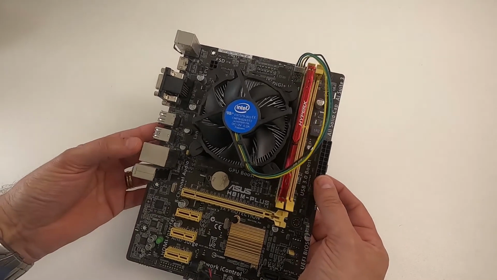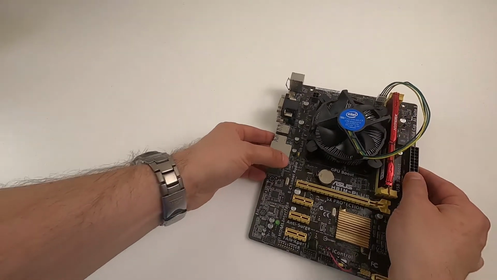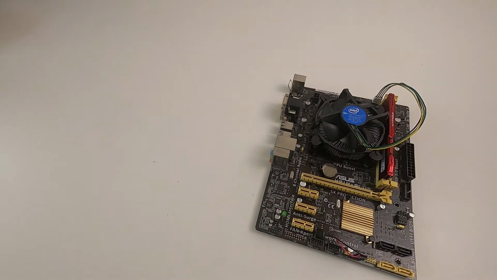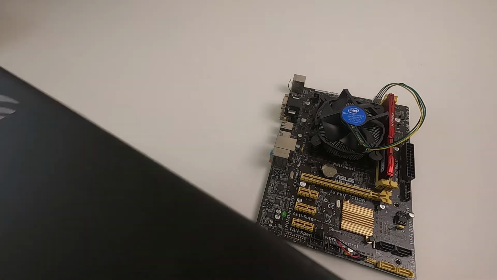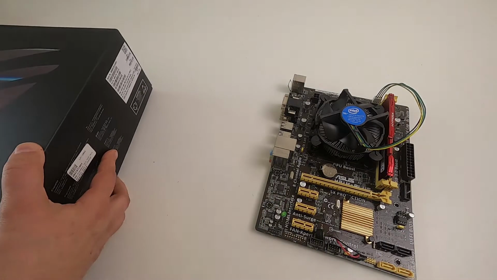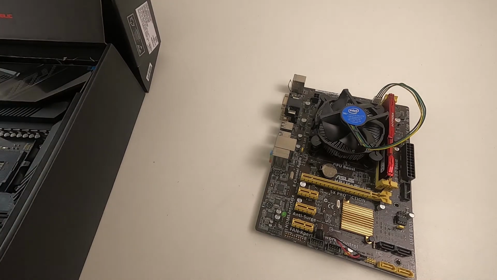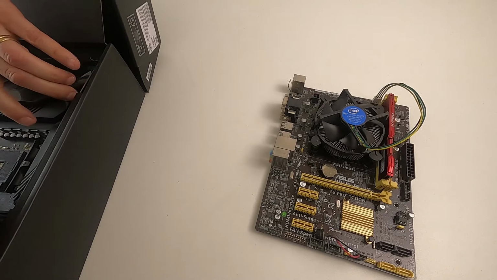So this is an example of one that's come out of an old system, and for comparison I'll bring in the big boys, which is this bad boy here, the Crosshair Dark Hero, which is the current sort of flagship that we're after.